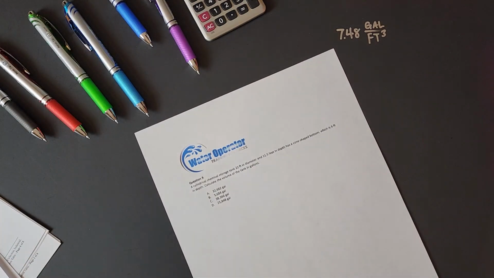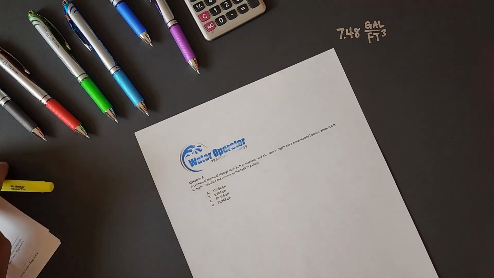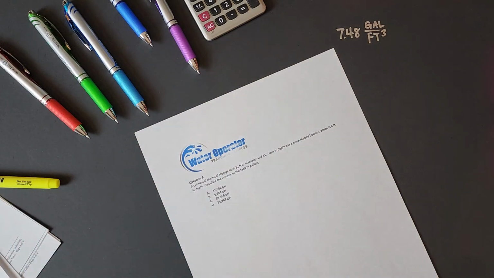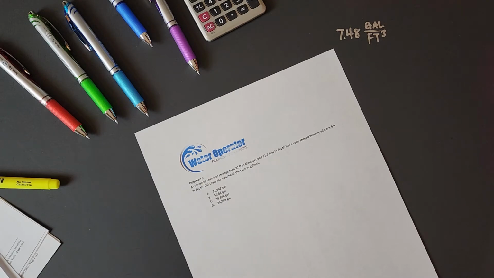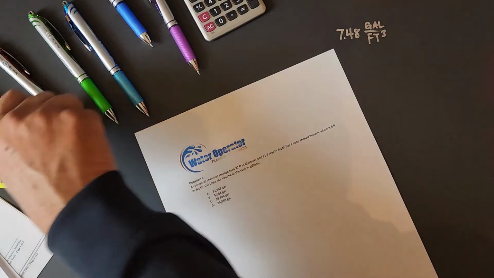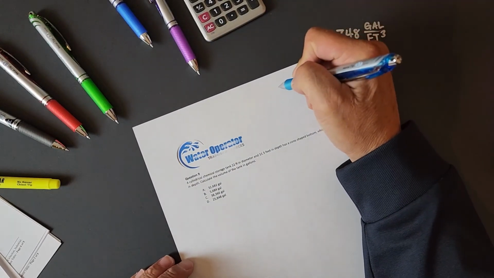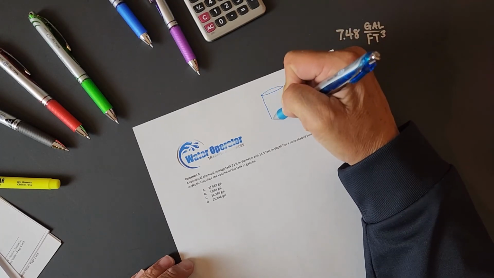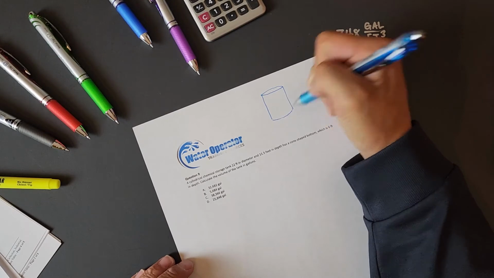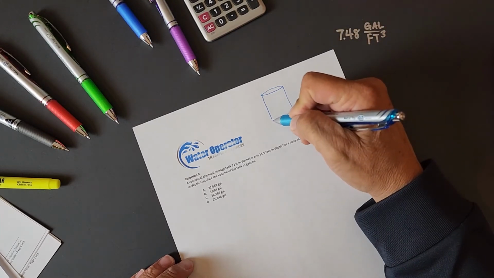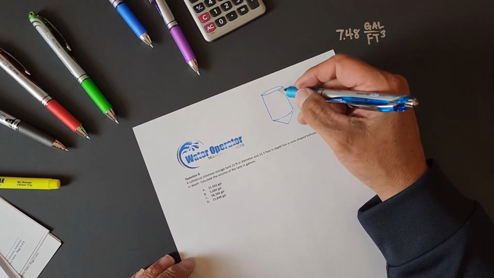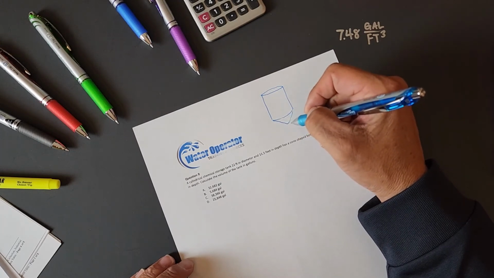All right, let's cover question number 9. A cylindrical chemical storage tank, 22 feet in diameter and 11.5 feet in depth, has a cone-shaped bottom, which is 6 feet in depth. Calculate the volume of the tank in gallons. Now, this is a cylindrical tank, and it's used for chemical storage. You'll find them in water treatment plants and wastewater treatment plants. And at the bottom of the tank, you have a cone. So the bottom of the cylinder is open to the top of the cone.